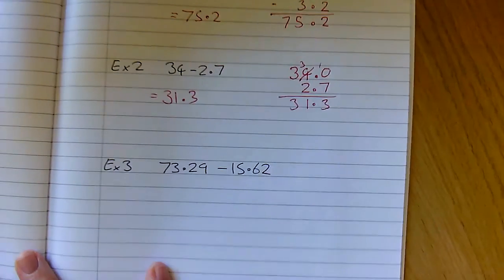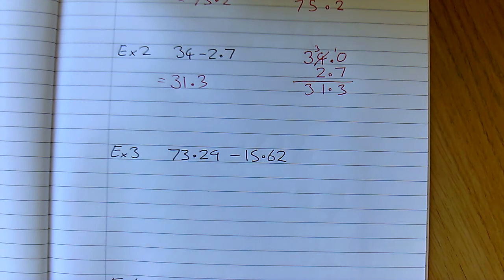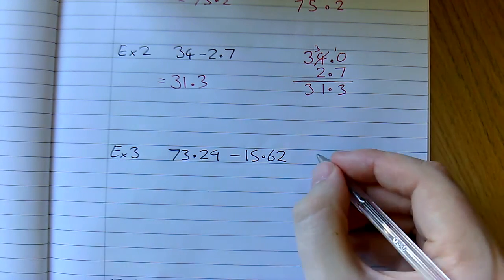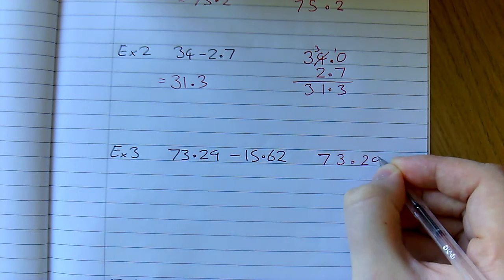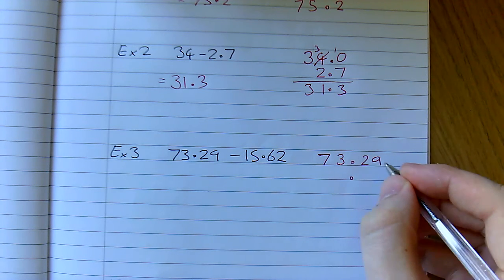So, next one. A little bit more complicated. There's more decimals on the go, but nothing we can't handle. As long as we line it up, it's perfectly fine. So, 73.29. And a reminder, when you're subtracting, space things out a little bit. Makes life easier when you have to borrow.